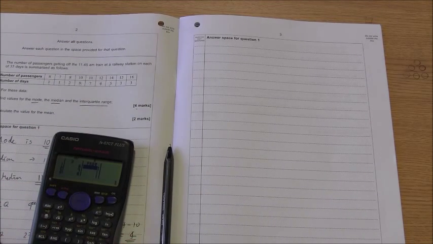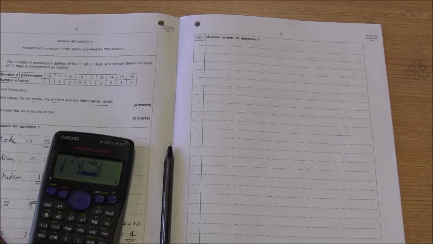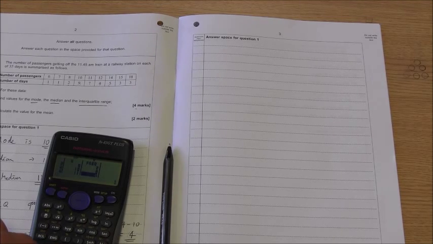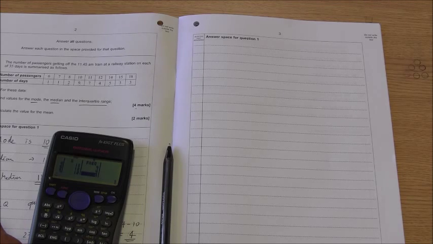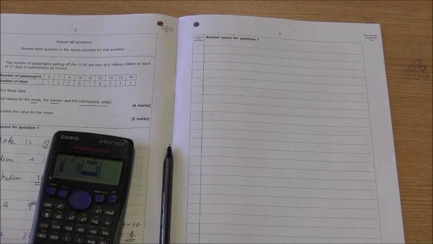On one day there were 6 people on the train. There was 1 seven, there are 2 eights, 9 tens, 7 elevens, 4 twelves, 5 fourteens, 3 fifteens, and 3 eighteens.